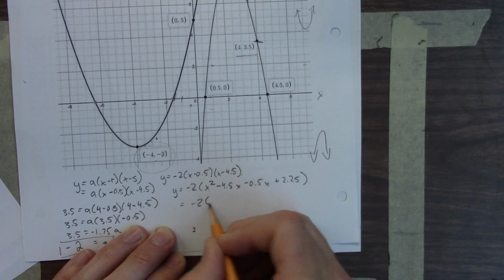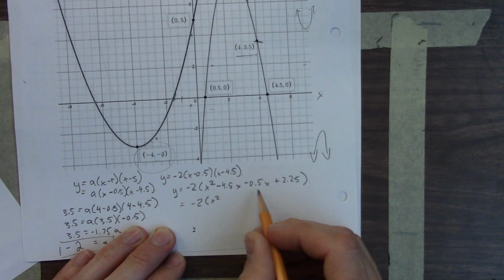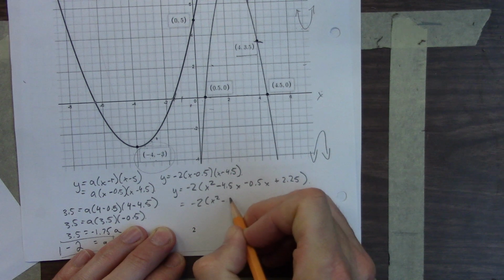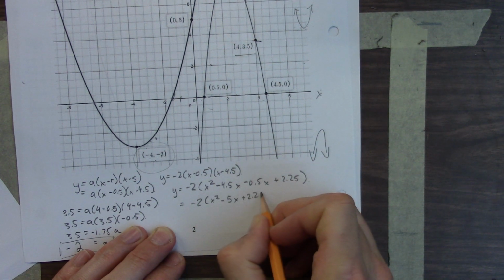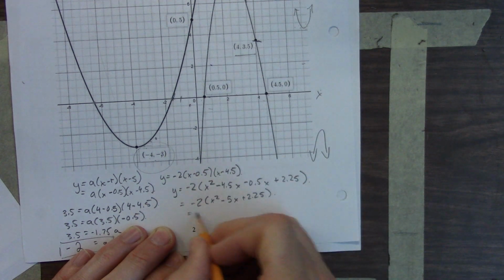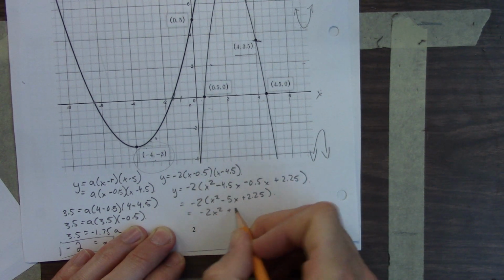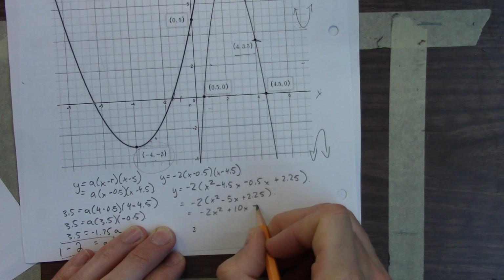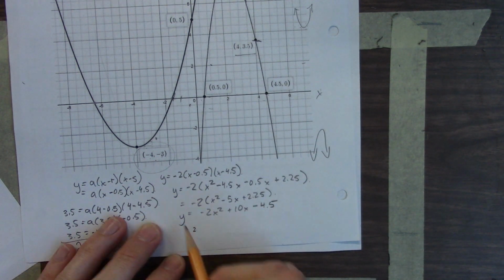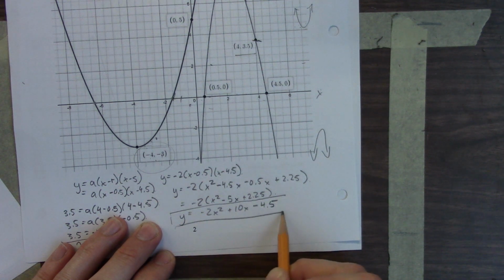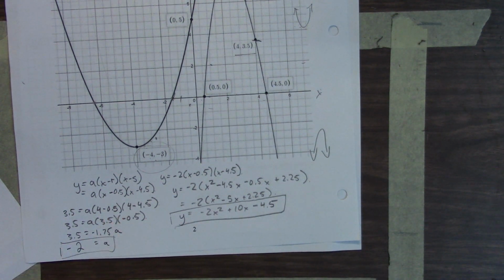Minus 4.5 minus 0.5 is minus 5x. There's our standard form. Yes, sir. Yep. Where's vertex? Vertex form? We haven't got it yet. We're going to get it now.